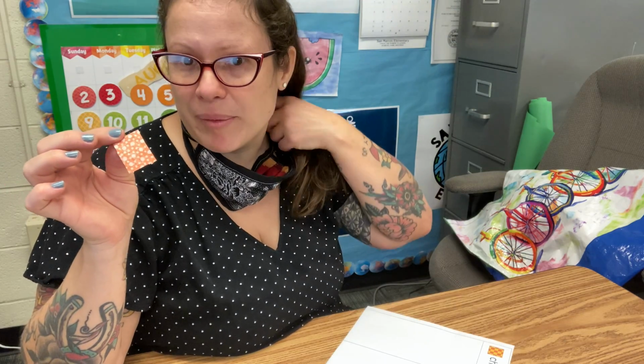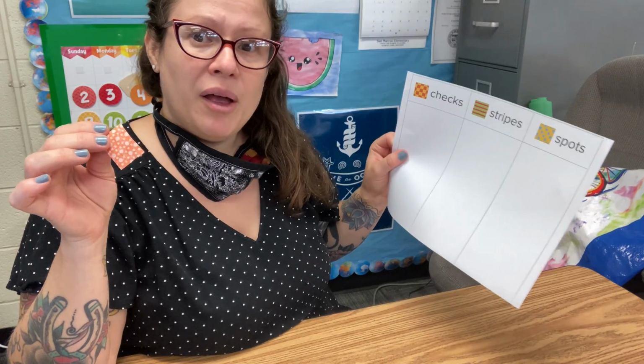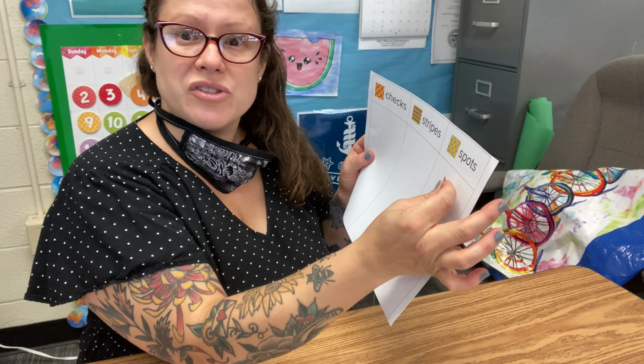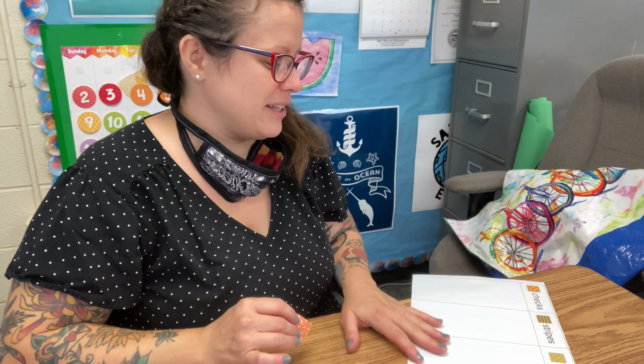So in the classroom, I have these little pieces of fabric, and I am going to ask the kiddos to help me classify where these go. And then I'd like to show you how to make something like this at home if you don't have fabric, or, you know, who does? So you definitely can learn.